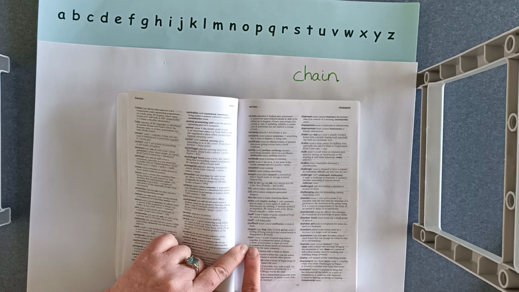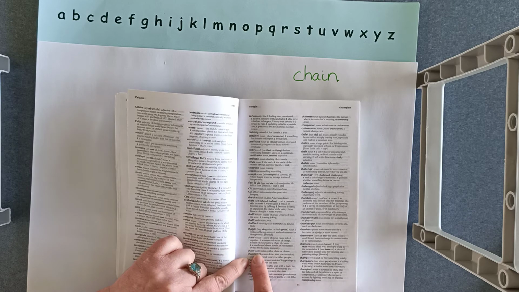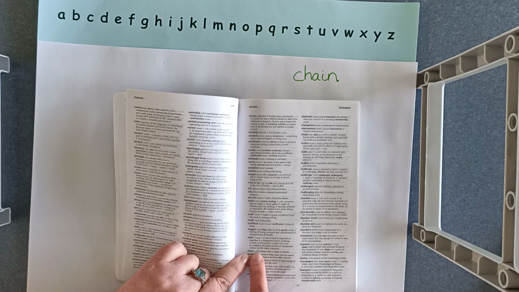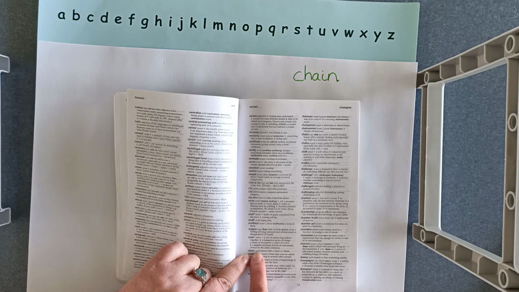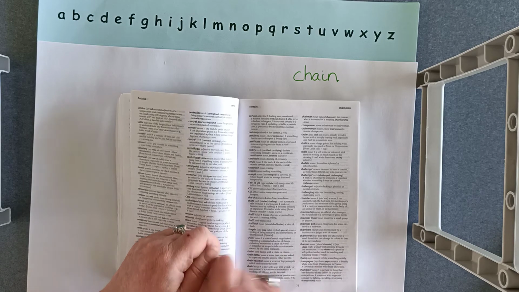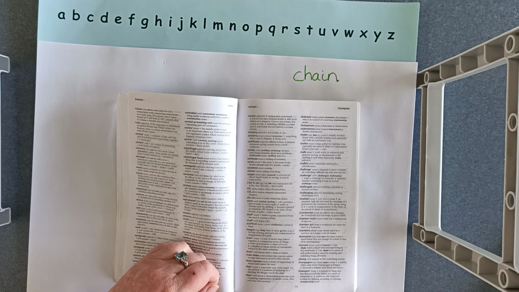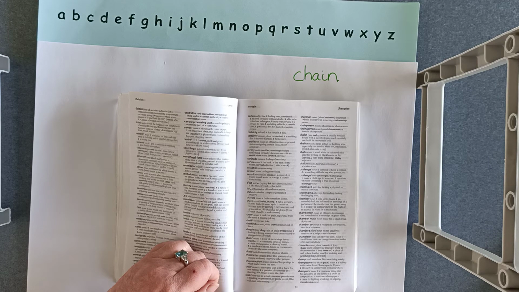Meaning number 3, a number of shops, hotels, or restaurants owned by the same company. Oh, a chain of restaurants, like McDonald's or something like that. And then chain as a verb. Remembering a verb is a doing word. To fasten with chains, a chain or with chains. So that means to chain it up, to link it up with the chain. So therefore, I can work out which meaning I actually wanted. So that is, in a nutshell, how we use our dictionary.